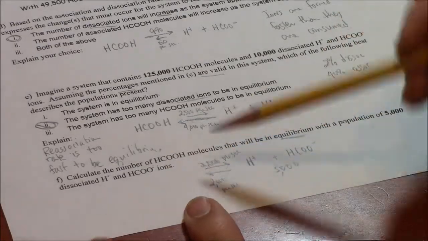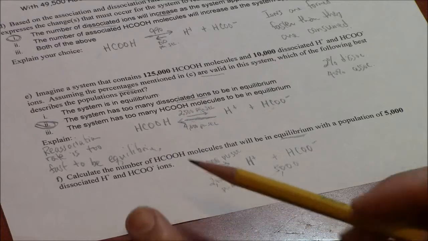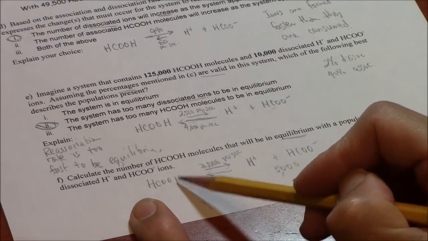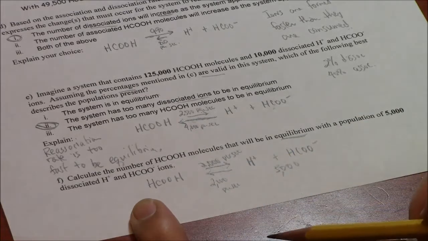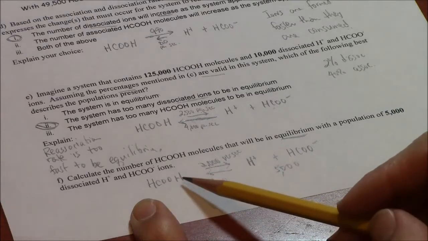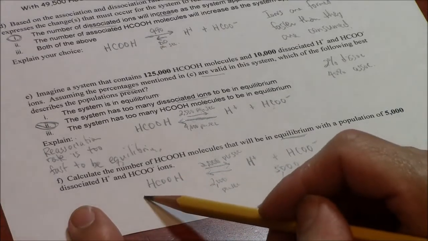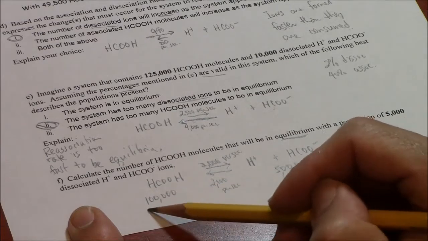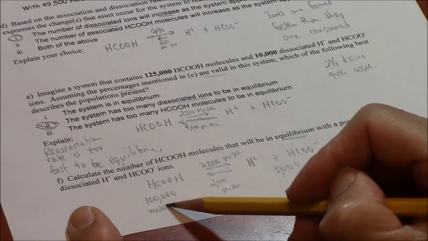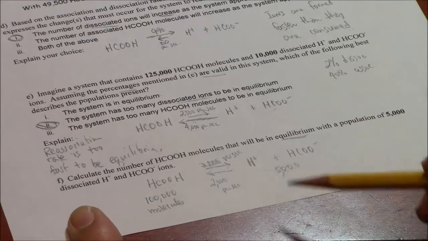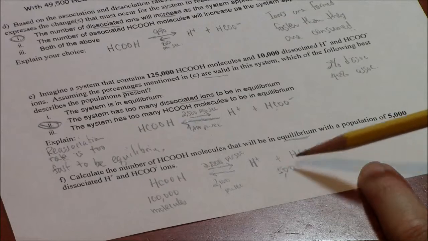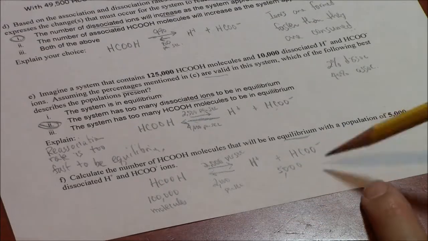And so we're really just looking for what number goes here. How many HCOOH molecules will be needed to produce 2,000 dissociations per second? Since it's 2% of the total, this has to be 100,000 of them to produce 2,000 dissociations per second, which balances out the 2,000 associations per second. That's equilibrium.